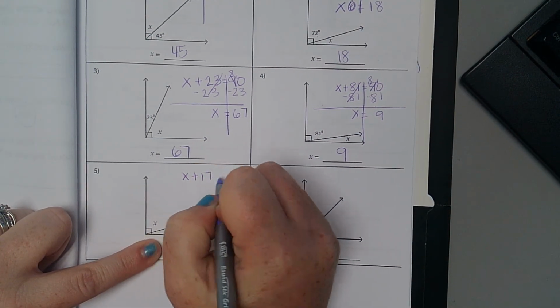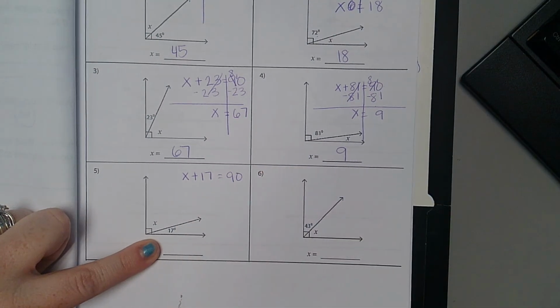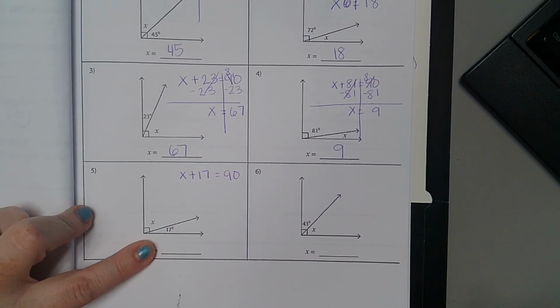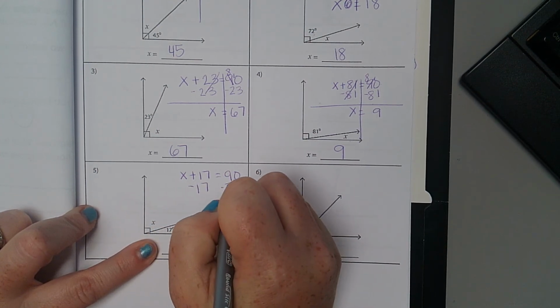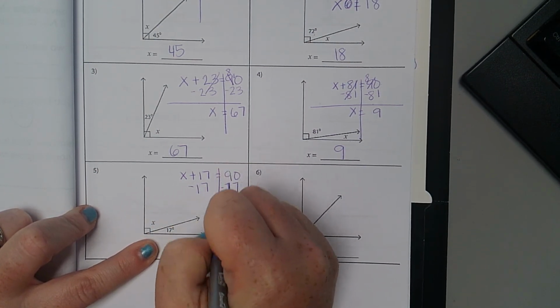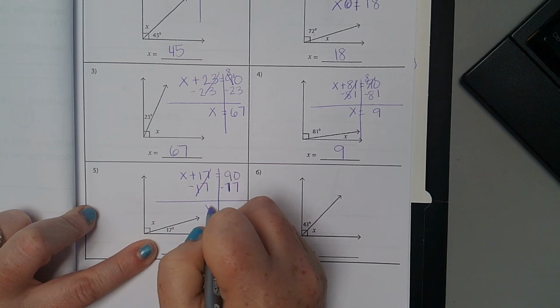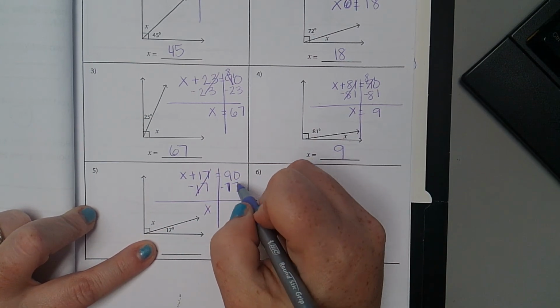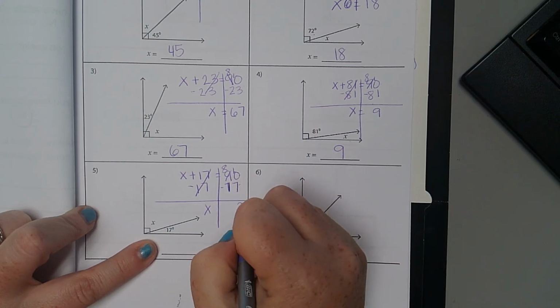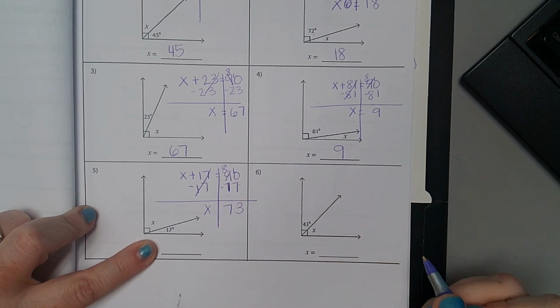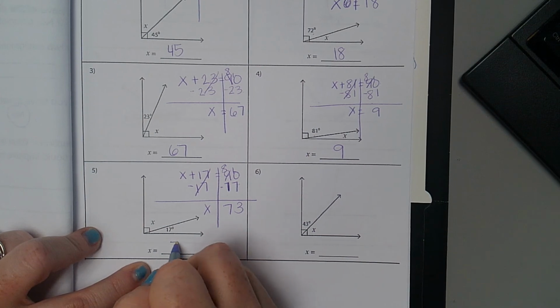Number 5, we have x and 17. X plus 17 equals 90. Opposite of plus 17 is minus 17. 17's cancel out. 0 minus 7 you can't do, so we have to borrow again. 10 minus 7 is 3. 8 minus 1 is 7. So x equals 73.